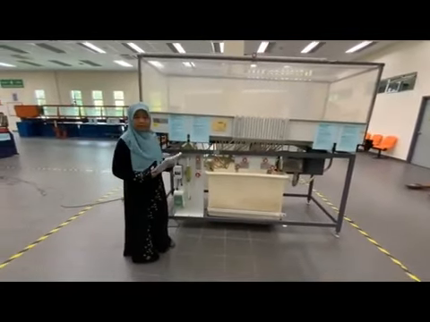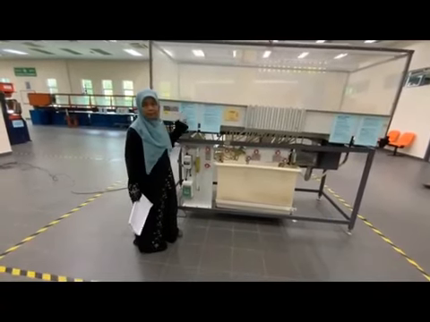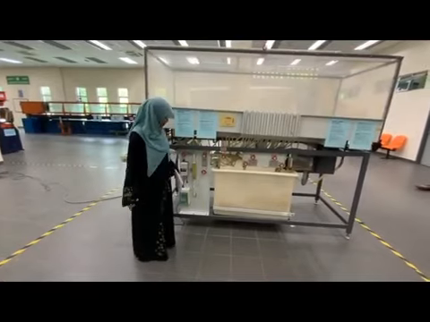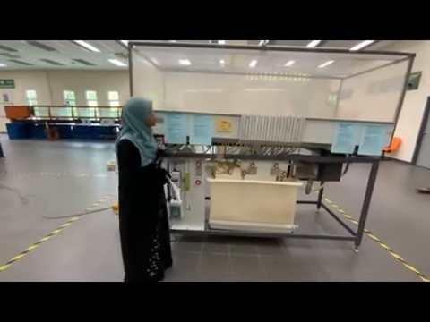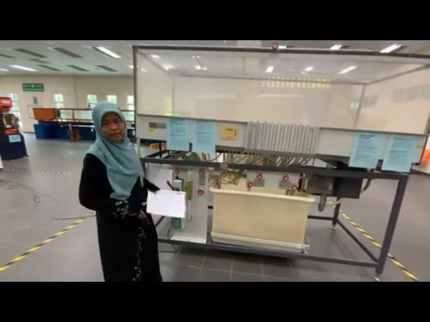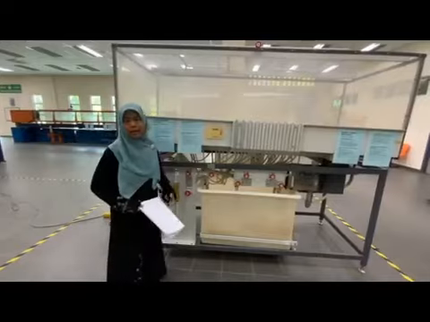My name is Zainab. I would like to explain how to use this apparatus. My colleague, Dr. Vani, has explained the introduction, the real life of this application. But now my turn is to explain to you how to conduct this experiment.